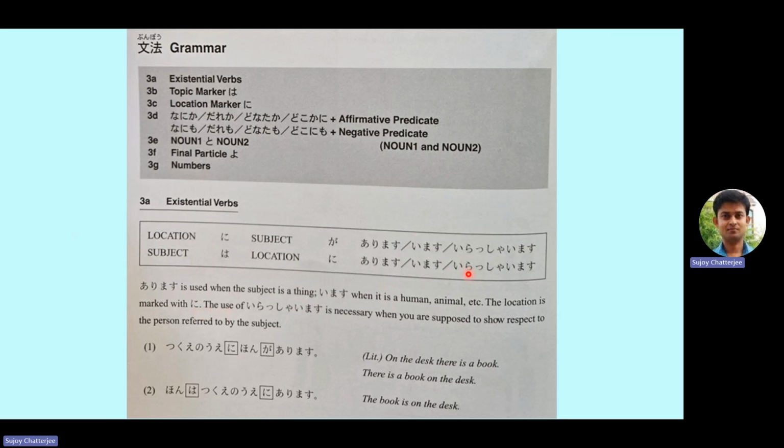Another thing is irasshaimasu, we didn't talk about it. The use of irasshaimasu is necessary when you are supposed to show respect to the person referred to by the subject. So this is not that popular. You can always say arimasu or imasu. Irasshaimasu, for example, if you are talking about your sensei, if the subject is a sensei or a very renowned or very respectable person, then in place of imasu, you can say irasshaimasu. So that is the use of irasshaimasu here.